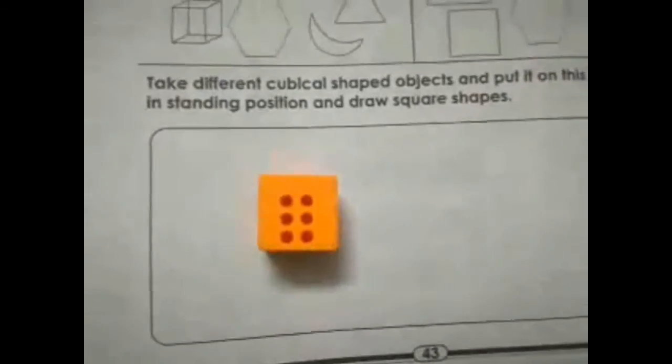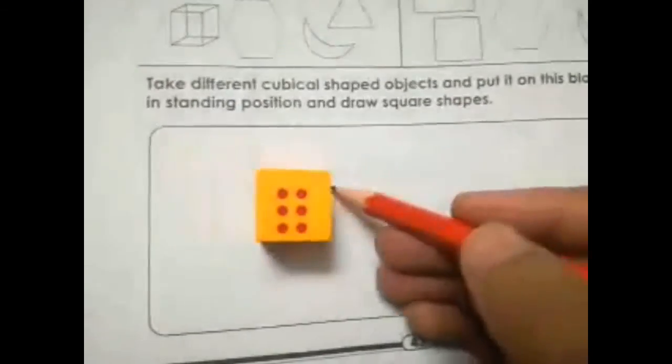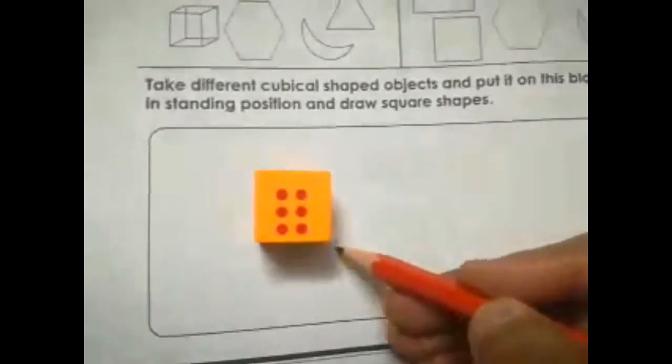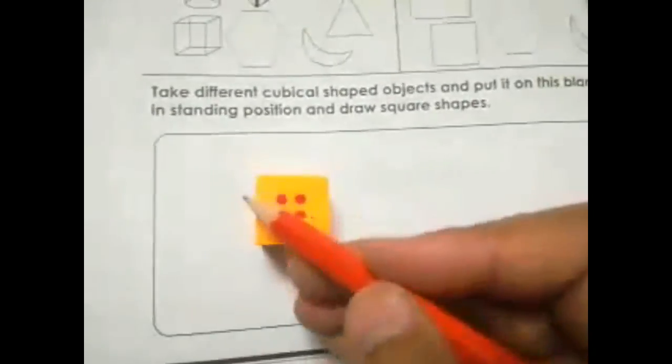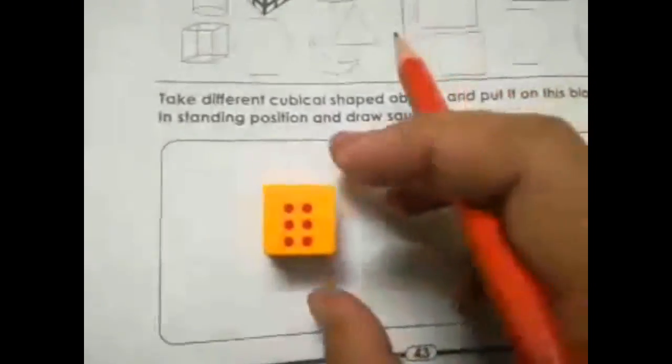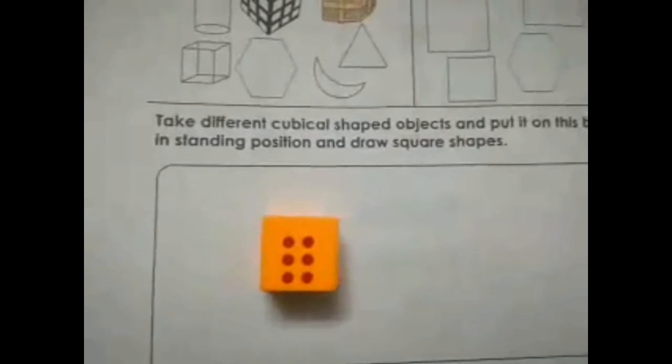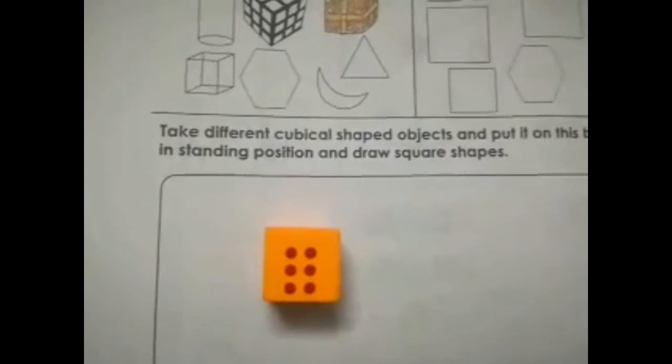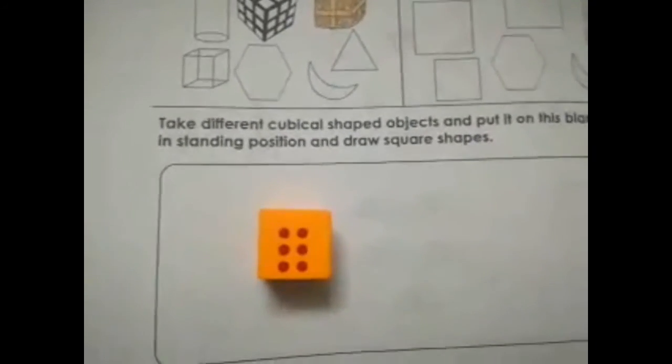Trace this. Okay, like this. Make a line and this and this. Okay, what will it become? Yes, it will become a square shape. Okay, do this activity like this, like previous lectures.